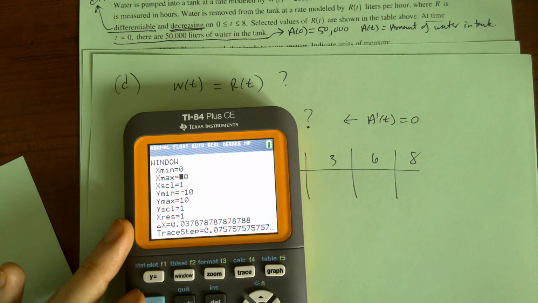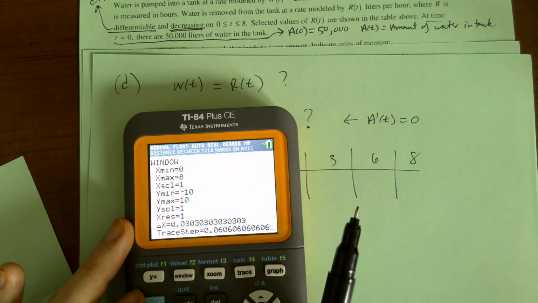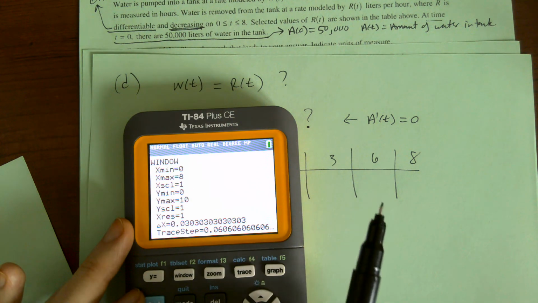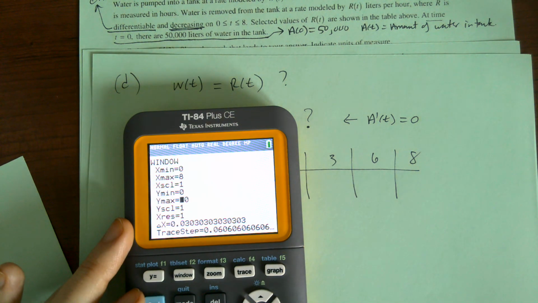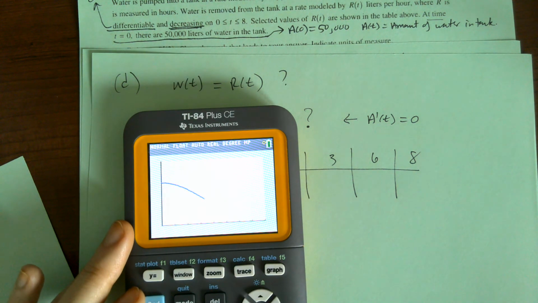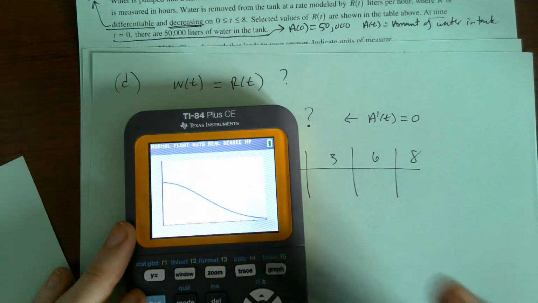So I'll go back to my window, 0 to 8. And then the Y min, I'll do Y min 0, and then Y max, I don't know, I could do like 3,000. Let's just make sure it's continuous. Yep. All right, so we got a continuous decreasing function for W.